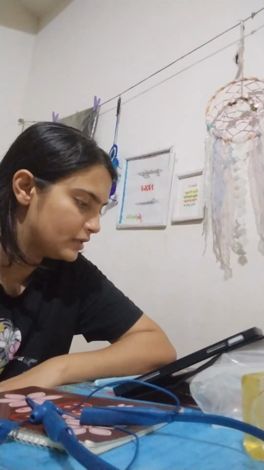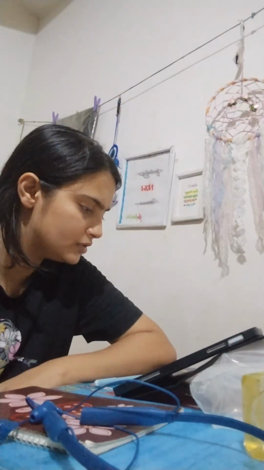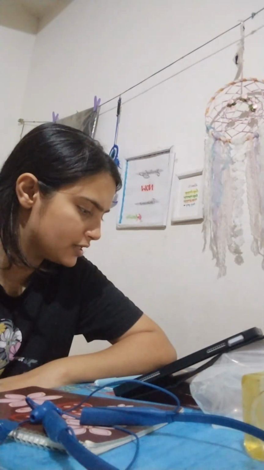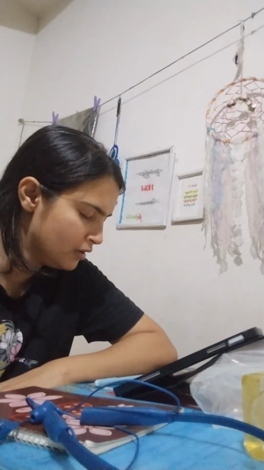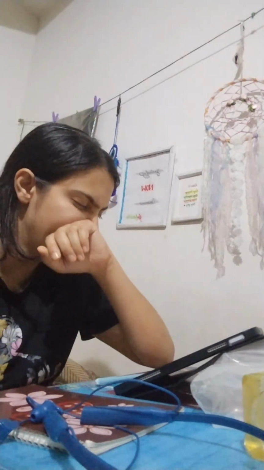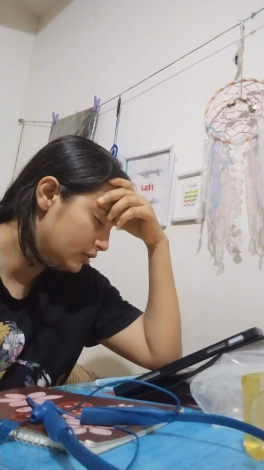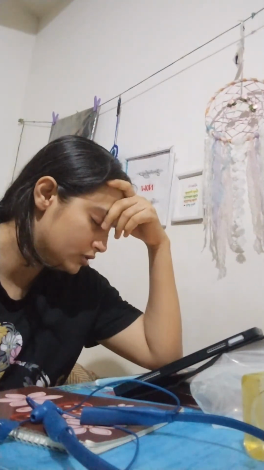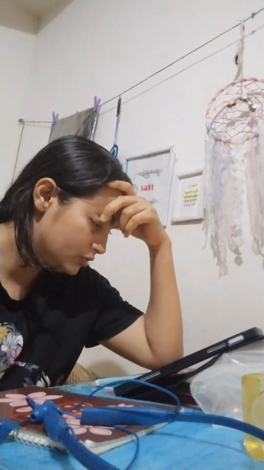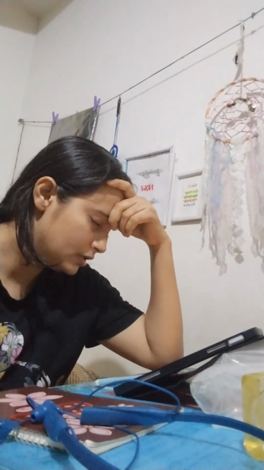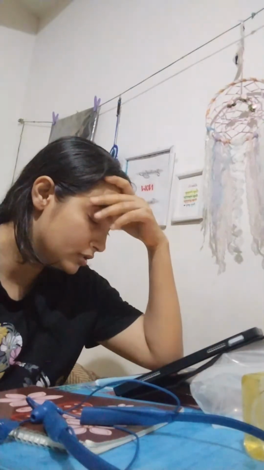Article 51A, that parents must educate children. Article 19, protect children from exploitation. Article 39 E and F. Education below 6 years. Article 21, free education from 6 to 14 years. Article 21A, education. Article 51A, parents must educate children. Or Article 39 E and F, protect children from exploitation.